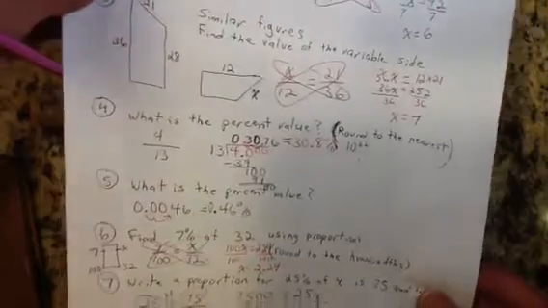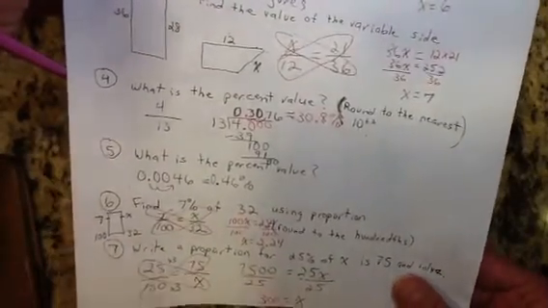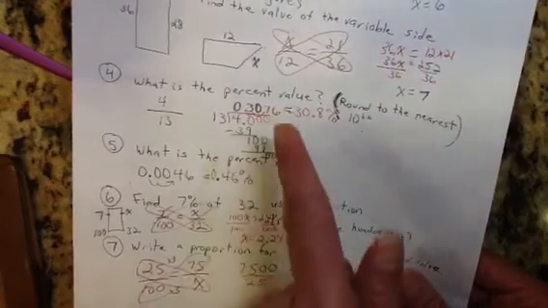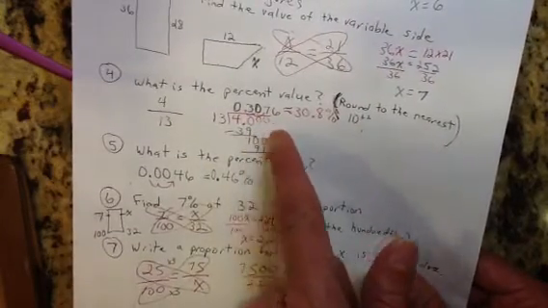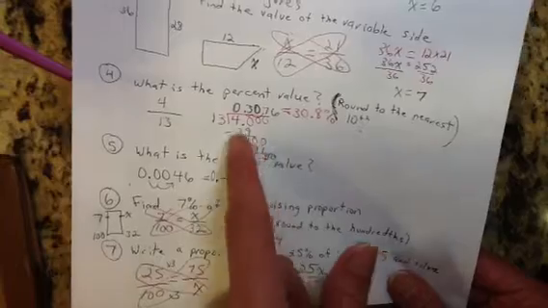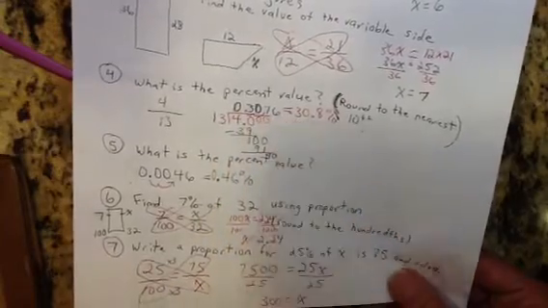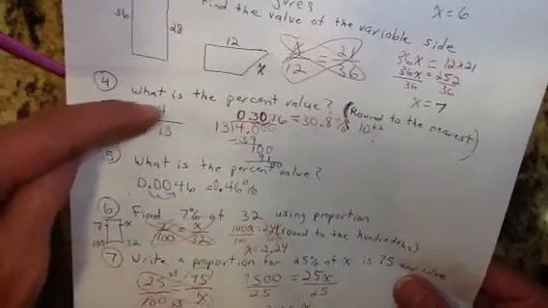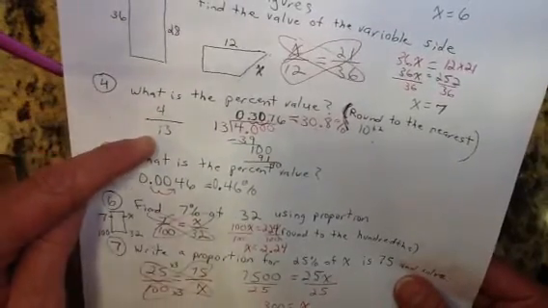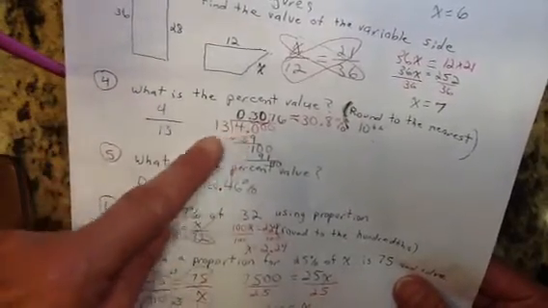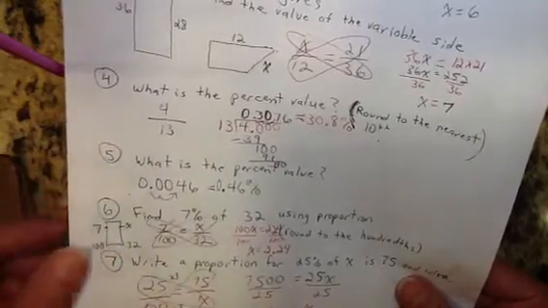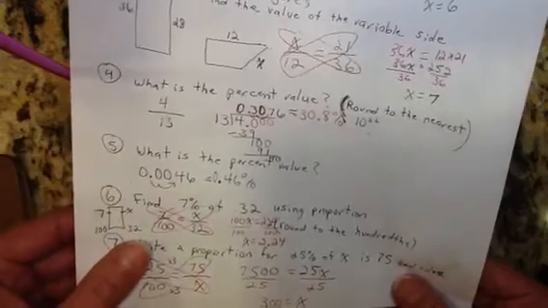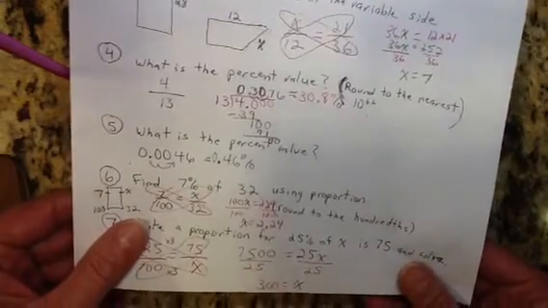Okay, what is the percent value round to the nearest tenth? I want to remind you, you don't do your rounding until you change it to a percent. So you're going to carry out this division a little ways. And remember, it's 4 divided by 13 is how you read this fraction. So 4 is in the house, 13 is outside the house. And you divide. And anyway, so I show the work there.